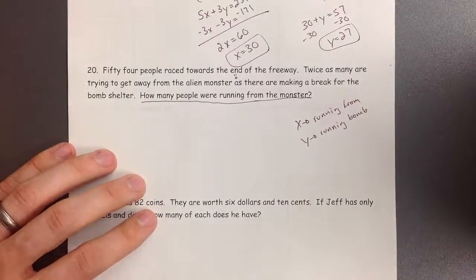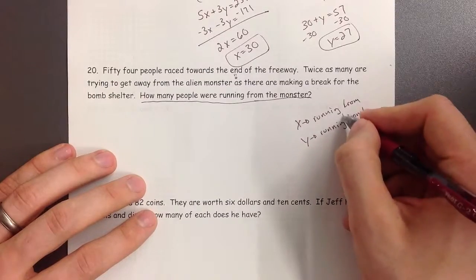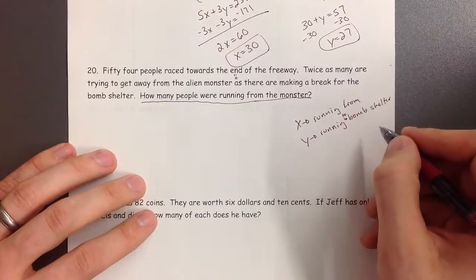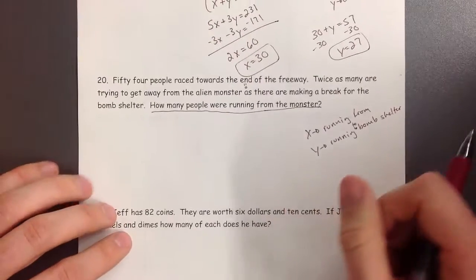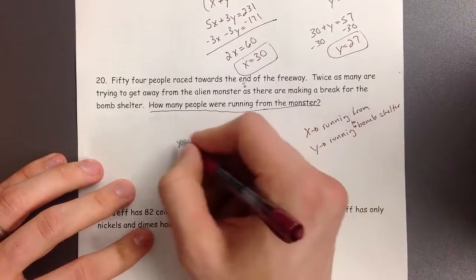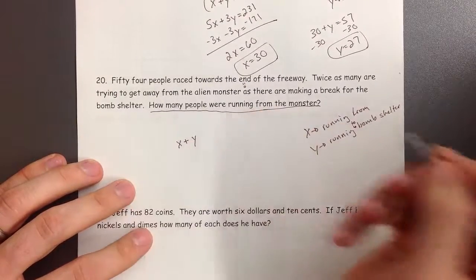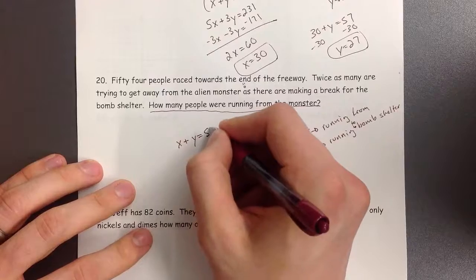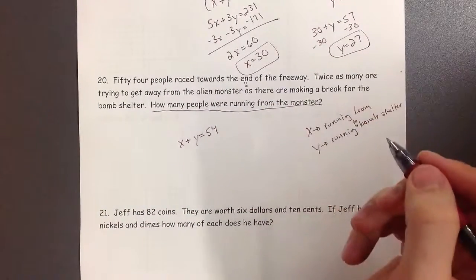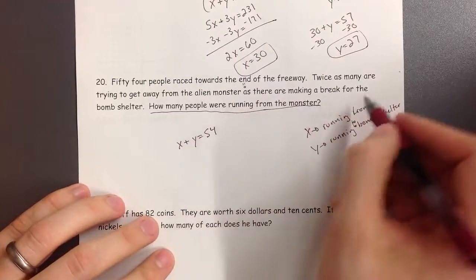All right, so running from the monster, running to the bomb shelter. To bomb shelter, I'll have to add that in there. We don't want them running to a bomb now, do we? So, at this point, we have 54 people. X are running away from the monster. Y are running towards the bomb shelter. And then we're going to take and get our second equation.